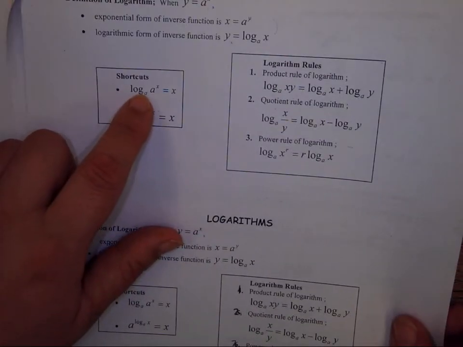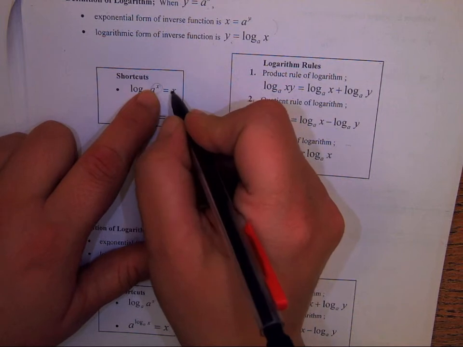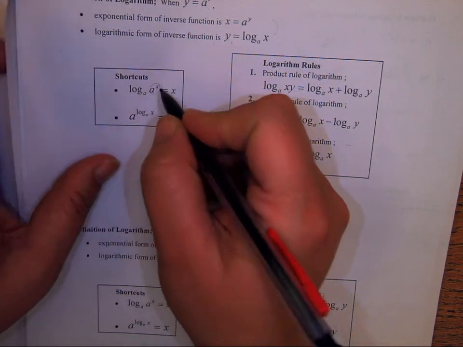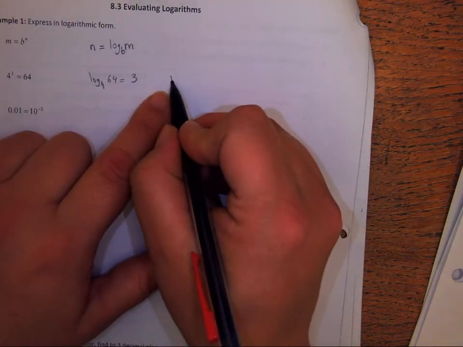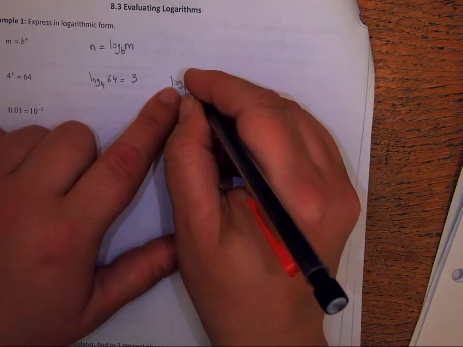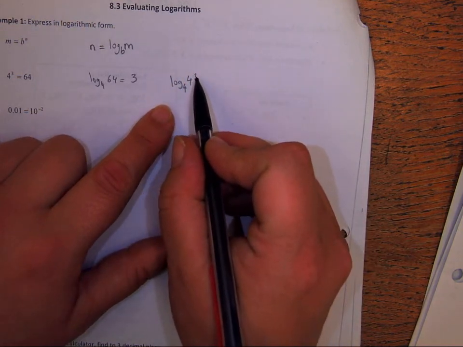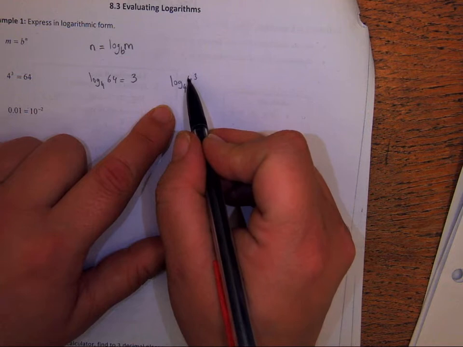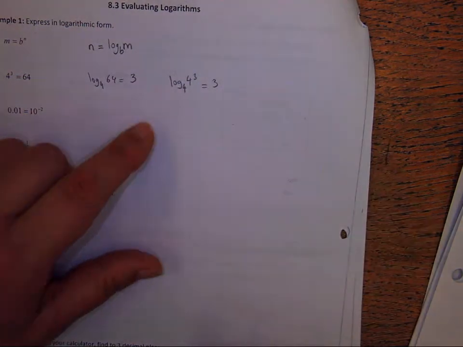If the base of the logarithm and the base of this exponent match, then the exponent becomes the value of that logarithm. So actually, if you look at this example, log base 4 of 64, 64 can be written as 4 cubed. So again, the base of the logarithm is the same as the base of this exponent, then the exponent is the value of that logarithm.